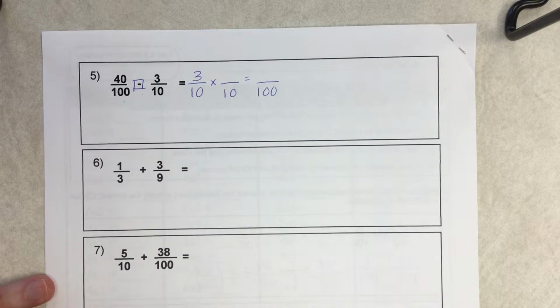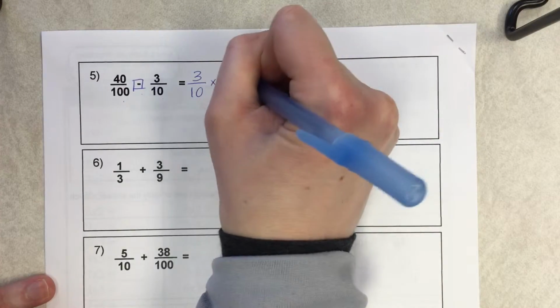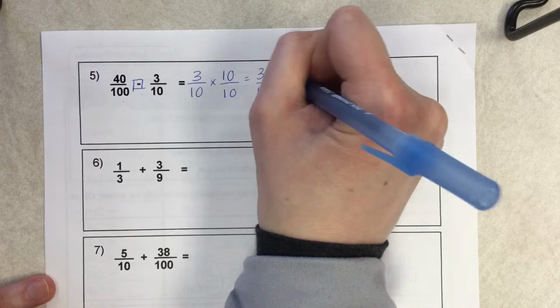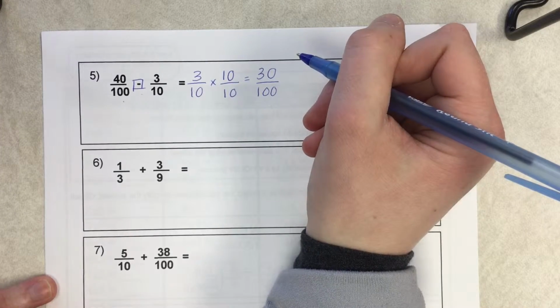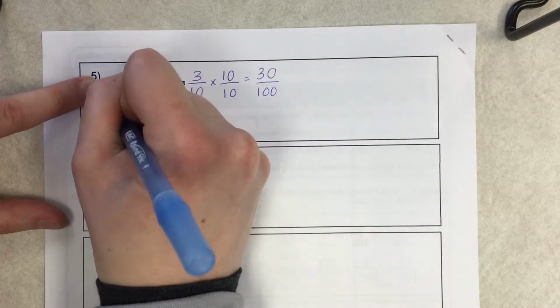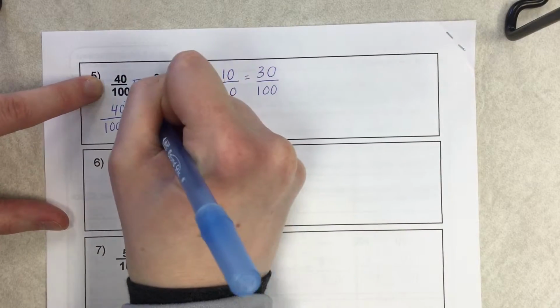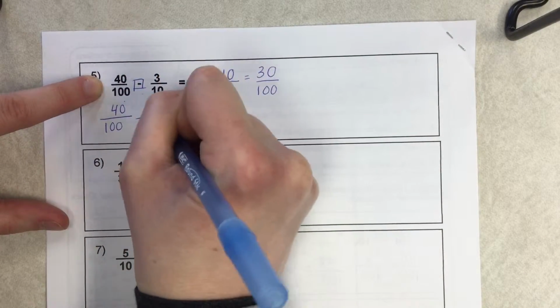I need to make an equivalent fraction. To do that, I multiply by a whole. So I'm going to multiply by 10 over 10. And 3 times 10 is 30. And I get 30 hundredths. So 40 hundredths isn't going to change. I'm going to rewrite here. 3/10 changed to 30 hundredths.